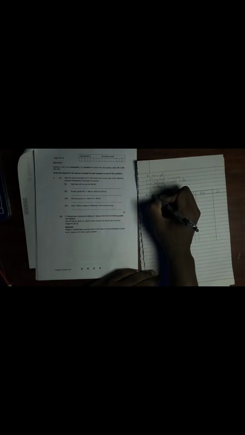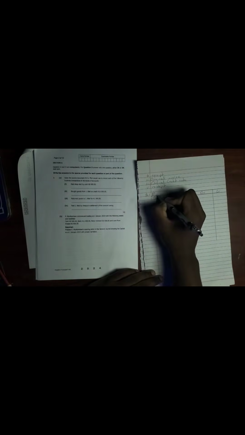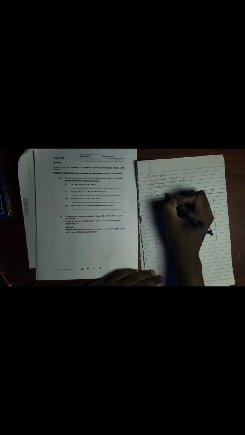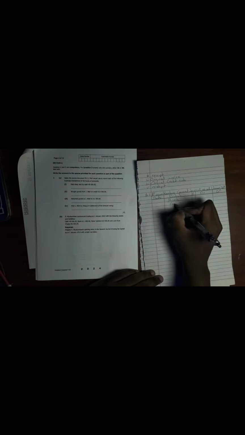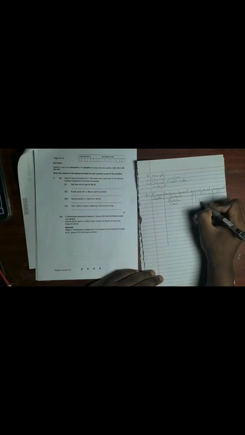So the title will be P. Mukomba's general journal as at 1st January 2019. The assets that we have here, we have cash. The cash is 8,500.